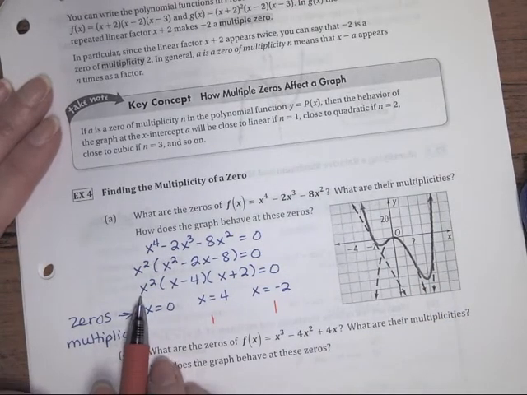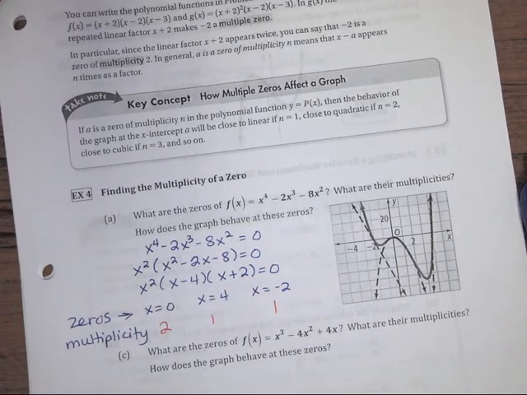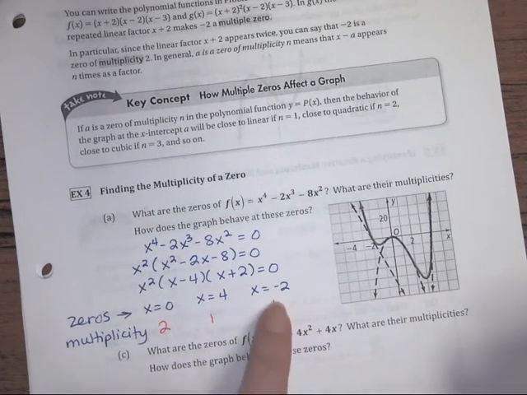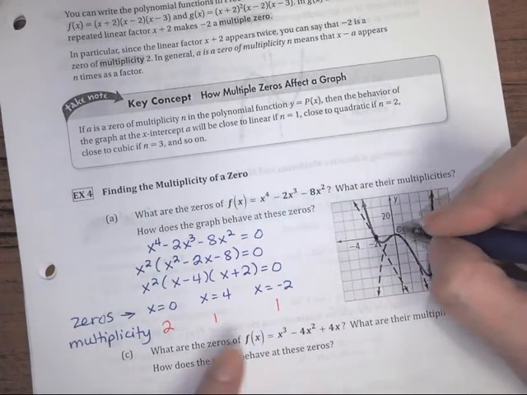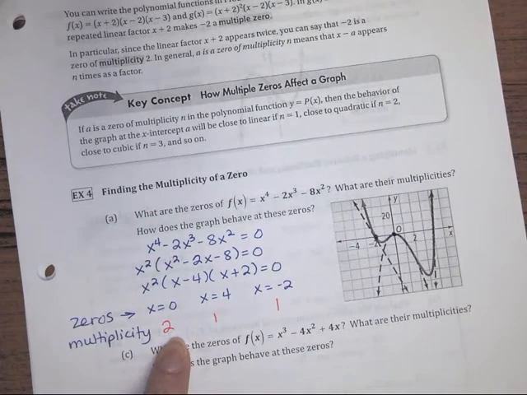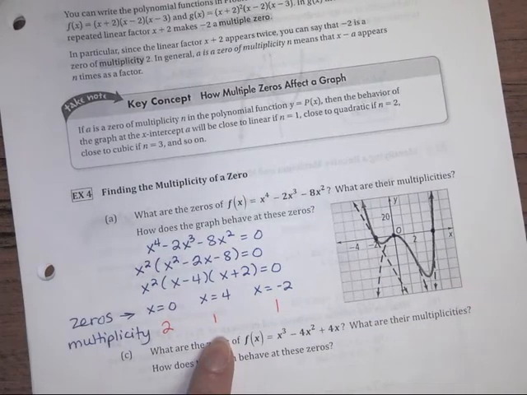This factor, the x, is raised to the second power. This happened twice. So when you look at this graph, you will see at -2, it passes through. At 0, it doesn't pass through, it bounces off the x-axis, and at 4, it passes through.